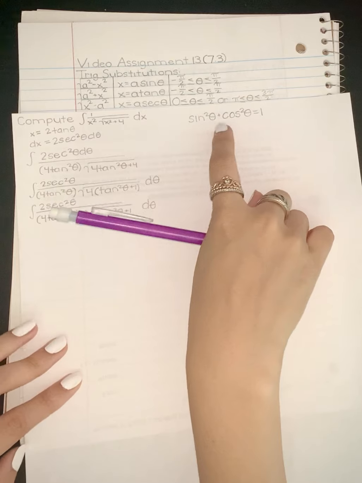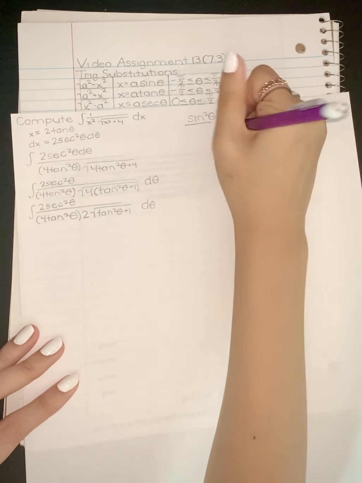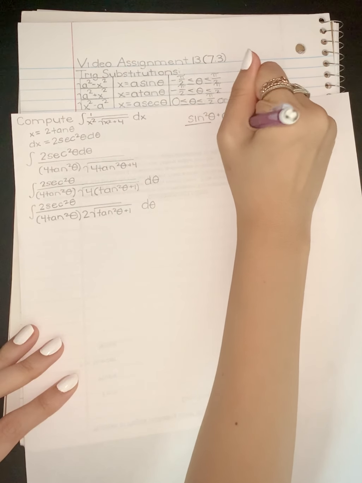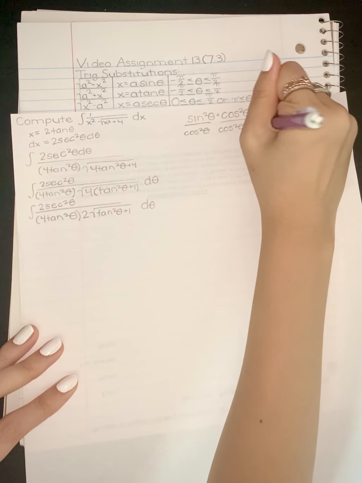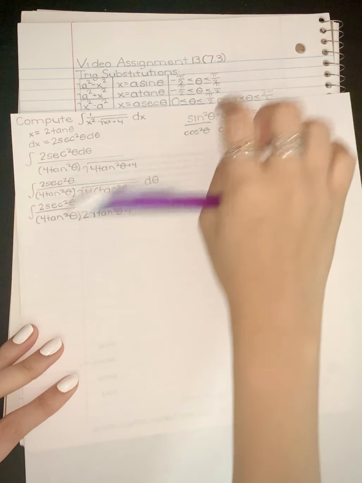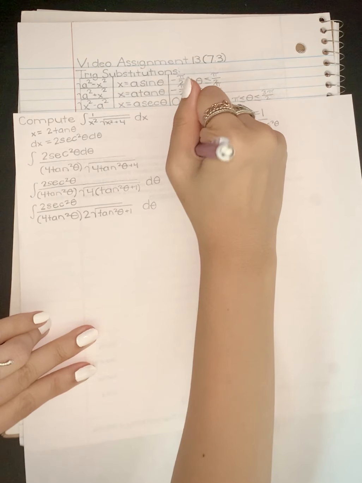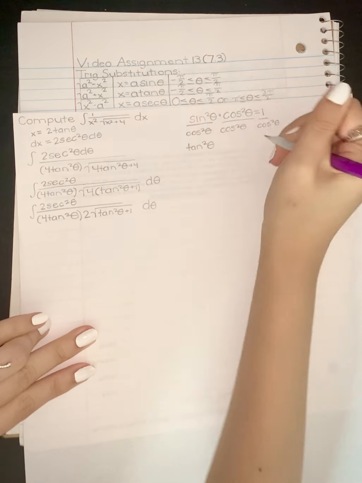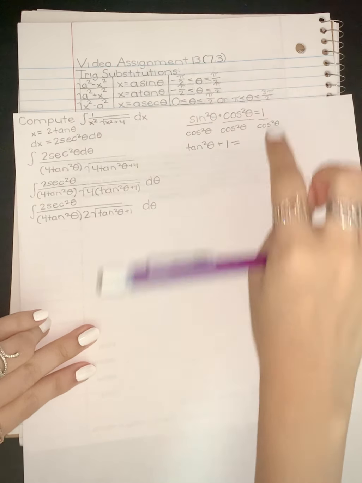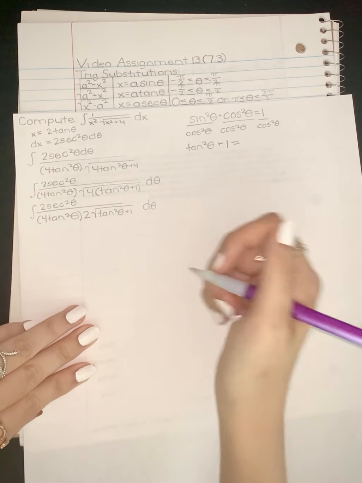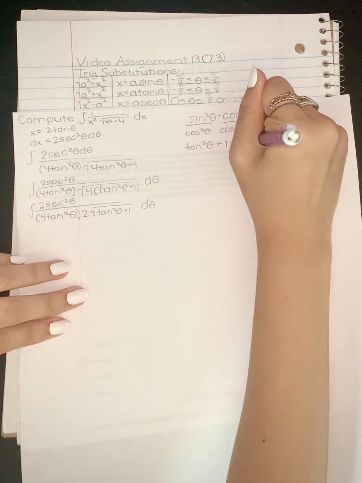And then if you readjust everything, and divide everything by cosine squared theta, you should see that sine squared theta over cosine squared theta is the same thing as tangent squared theta, plus cosine squared theta over cosine squared theta, which is 1. And 1 over cosine squared theta, if you simplify that, you should get secant squared theta.